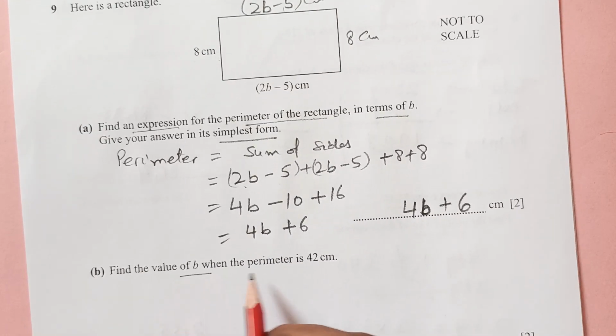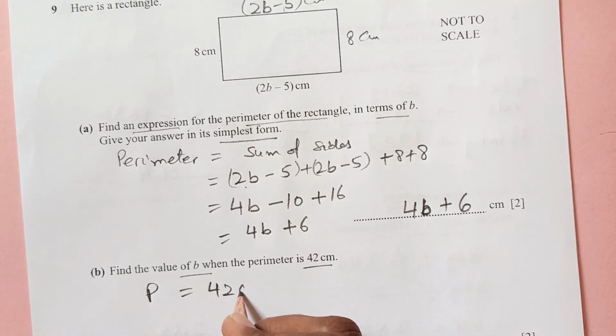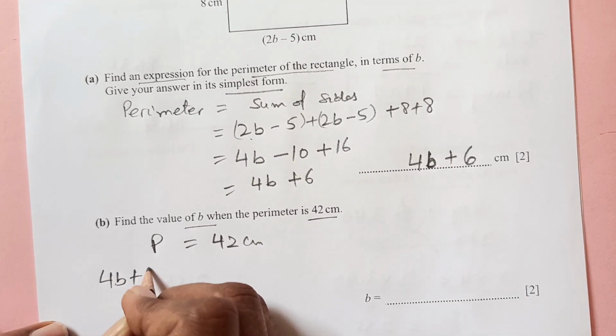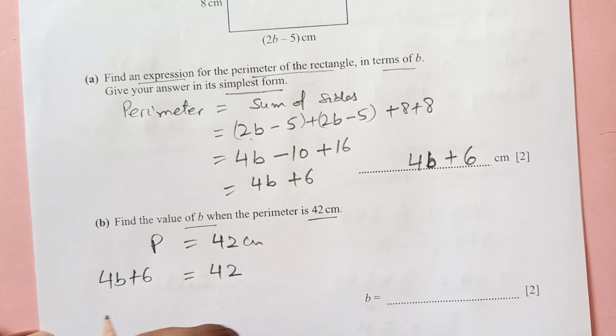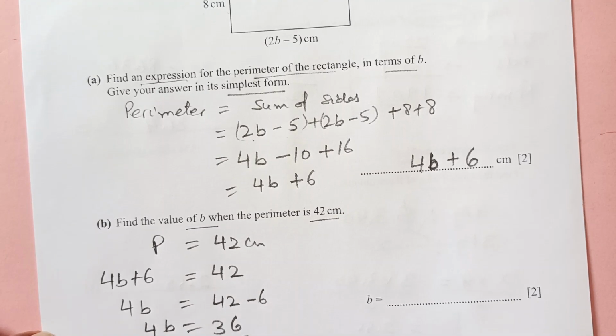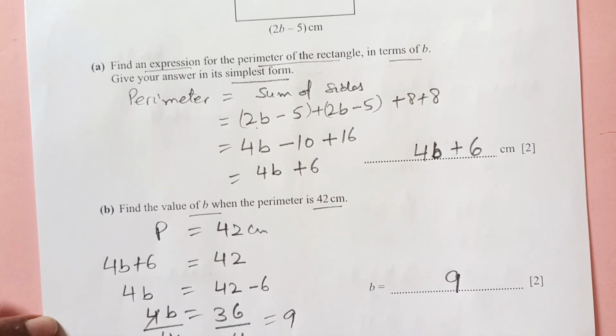Now find the value of b when the perimeter is 42 centimeters. So now the perimeter is 42 centimeters, and we got the expression as 4b plus 6, that will be 42. So 4b is 42 minus 6, that is 36. Divide by 4, divide by 4. So this is 9. So b is 9.